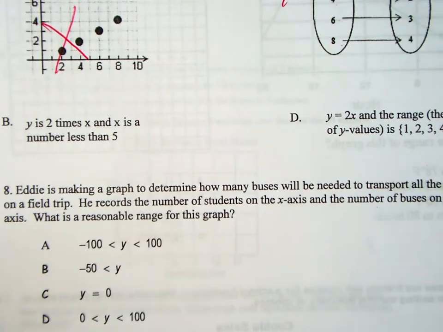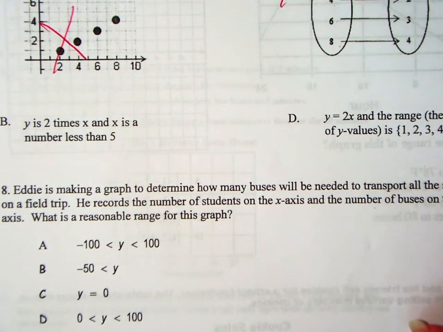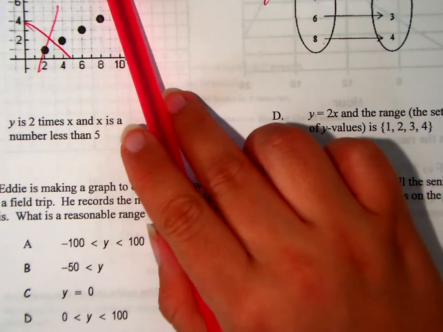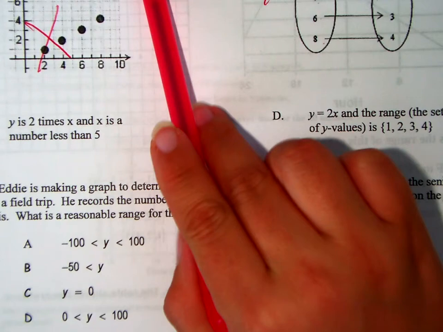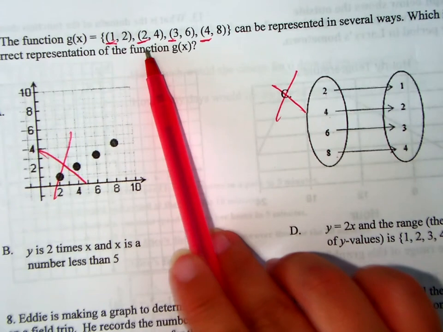Now, both B and D have wording. B says y is 2 times x, and x is a number less than 5. Well, let's look at our x's. Are all those numbers less than 5? Yes. So far that looks like a good answer. And if we were to multiply 1 times 2, we get 2. 2 times 2, we get 4. 3 times 2, 6. 4 times 2, 8.